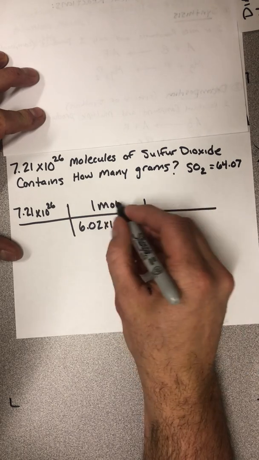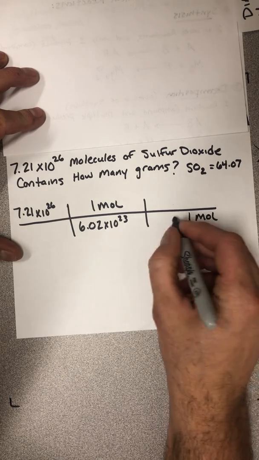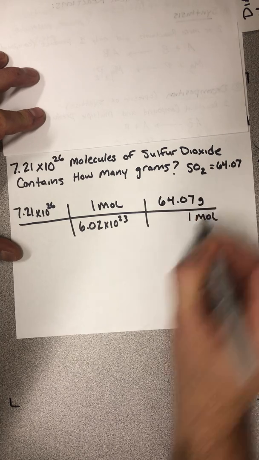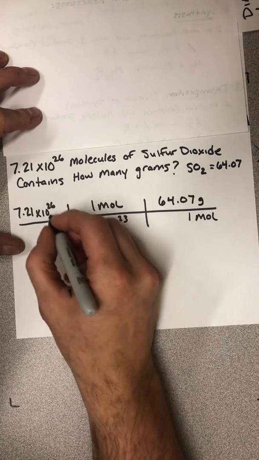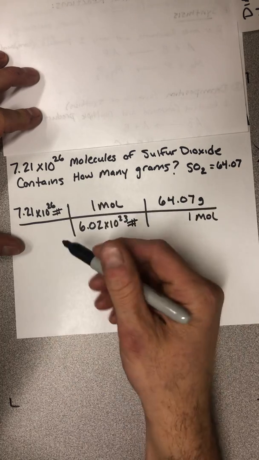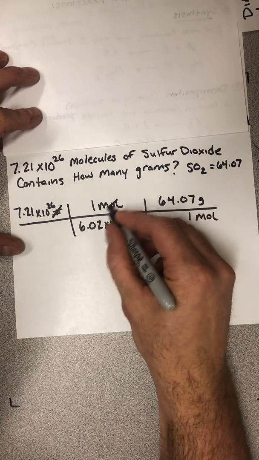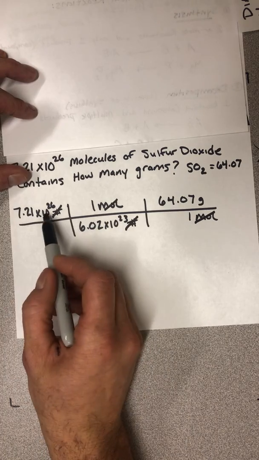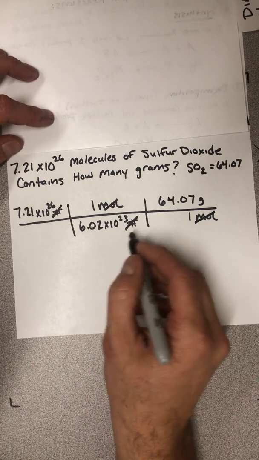So we want the mole value to disappear, so it's down here. And then it has a mass of 64.07 grams. All right, so for these numbers of molecules and things like that, sometimes I'll just use a little number sign, because it's nice to have a unit. Anyway, so the number unit crosses away, the mole unit crosses away, and we can multiply this number times 64.07, divide that product by Avogadro's number, and we'll be there.